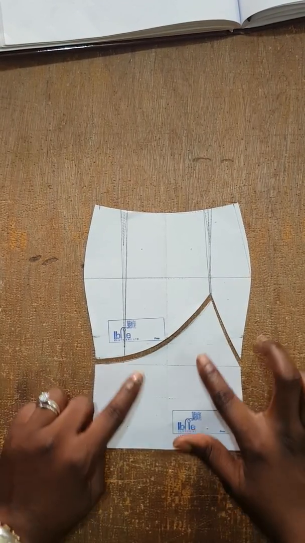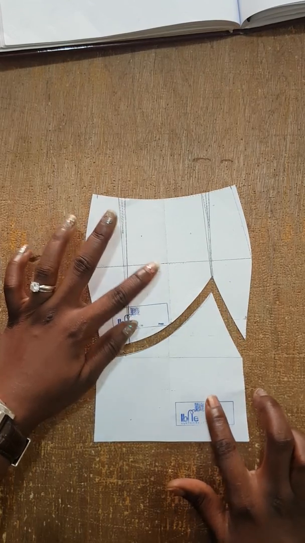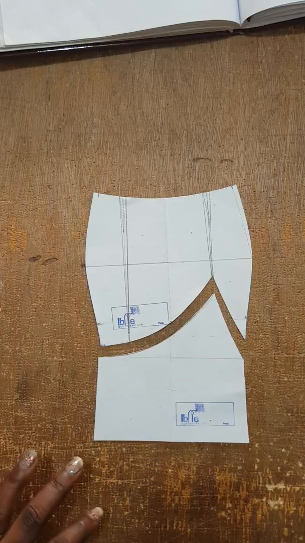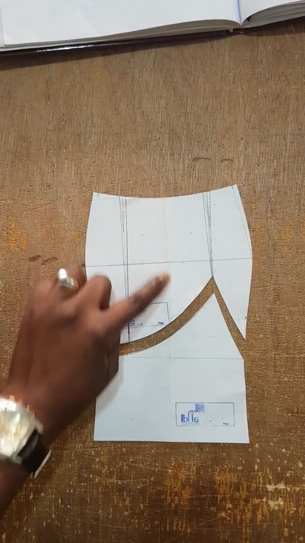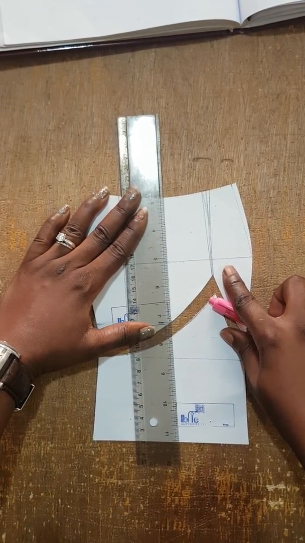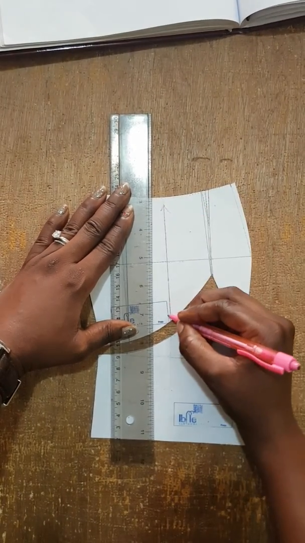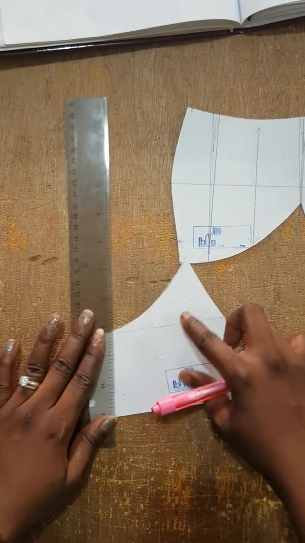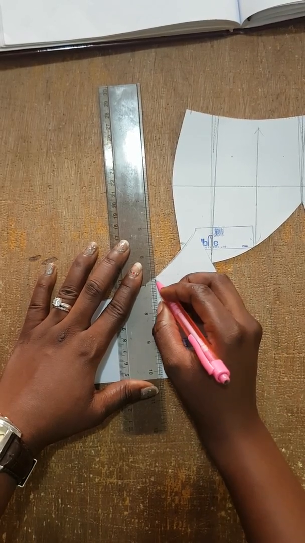Okay, so I have separated my pattern into two. I've separated my block into two patterns. Don't forget to draw your grain lines. Your CF can be your guide. So draw your straight grain. If you cut this on the true bias, you're going to have drags, so it's going to defeat what you're trying to achieve. So it's going to be straight grain.